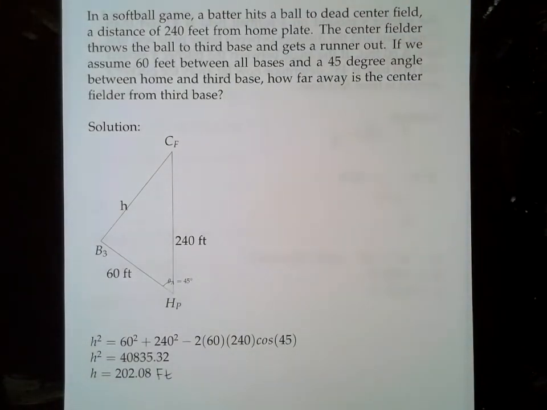Okay, so between the law of cosines and the law of sines, we're going to be able to use them kind of in combination to solve most triangles if they're not right triangles. And if they are right triangles, then we already know how to solve them.